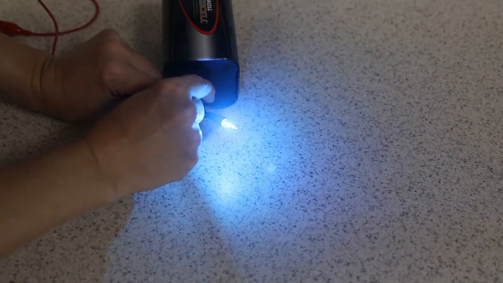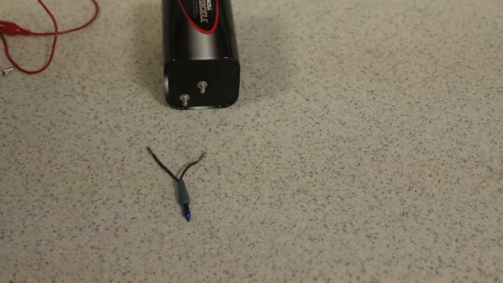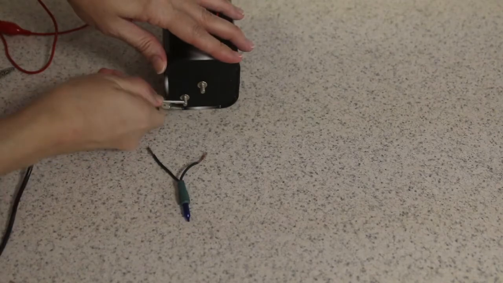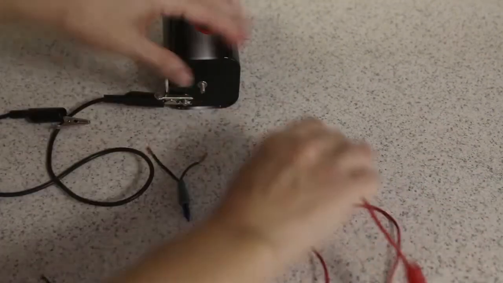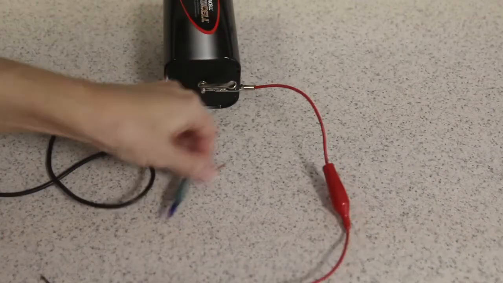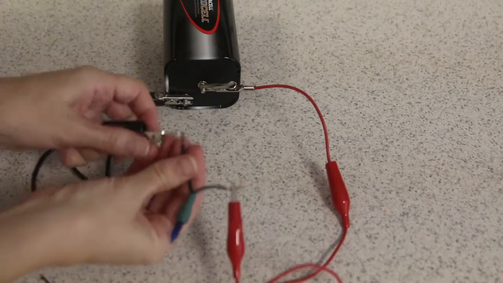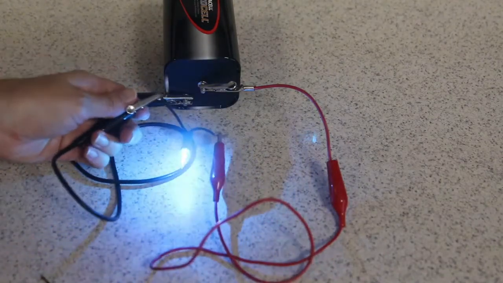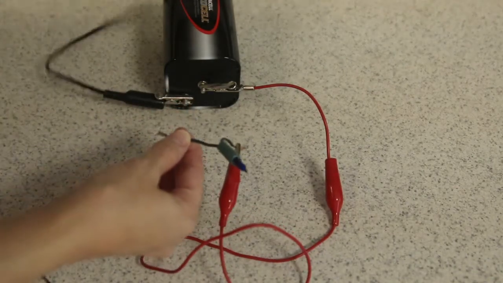So electricity flows through the light bulb. If I disconnect it, it doesn't work. A circuit has to have a complete path. So instead of doing that every time, I'm actually going to clip some wires on here. The colors of the wires do not matter. Wires work both ways. But you can see, again, if I complete the circuit, the light bulb lights. If I disconnect it, the light bulb turns off.